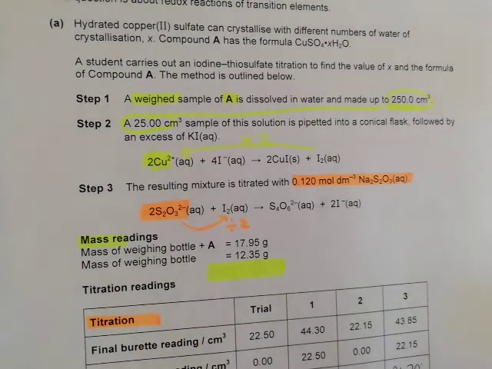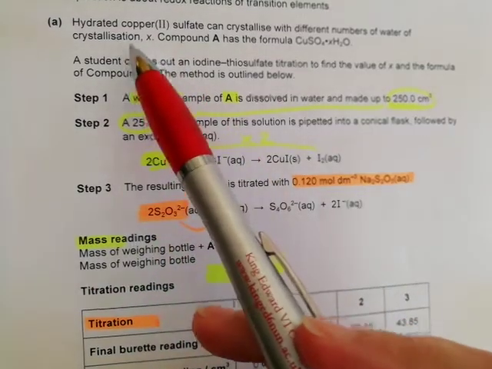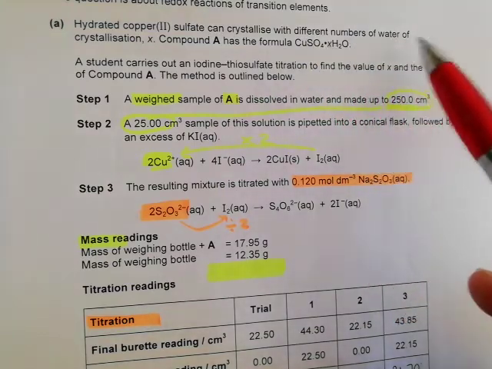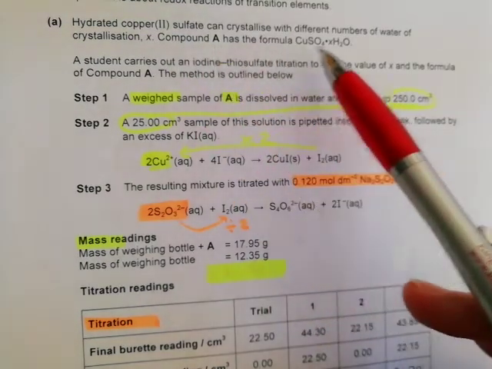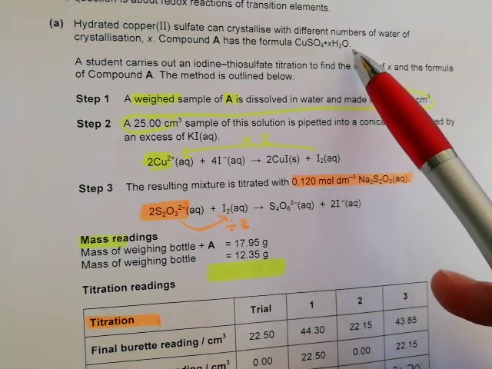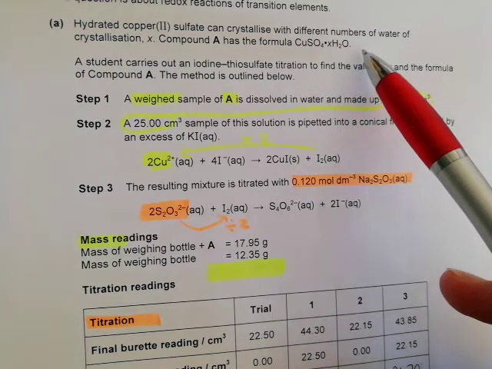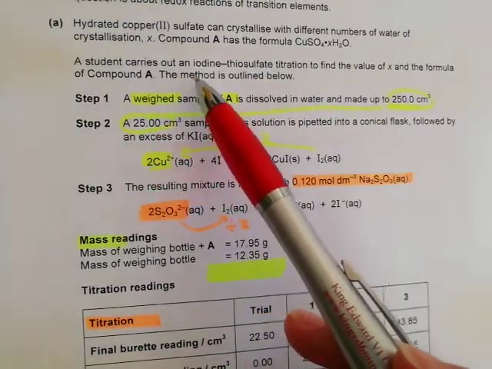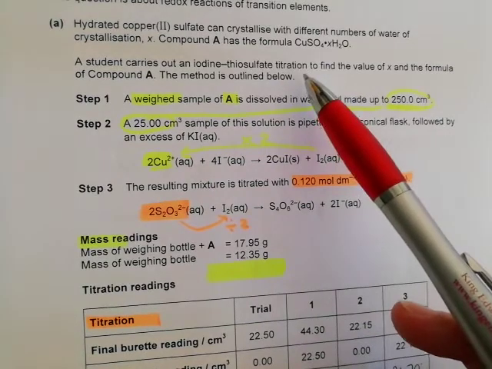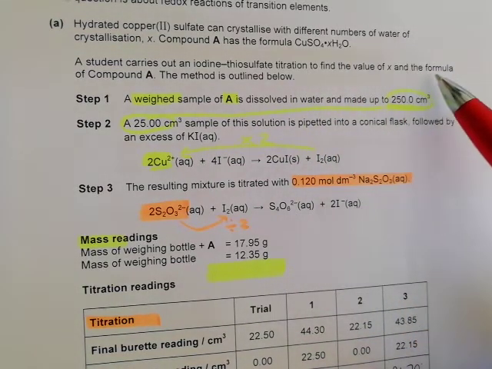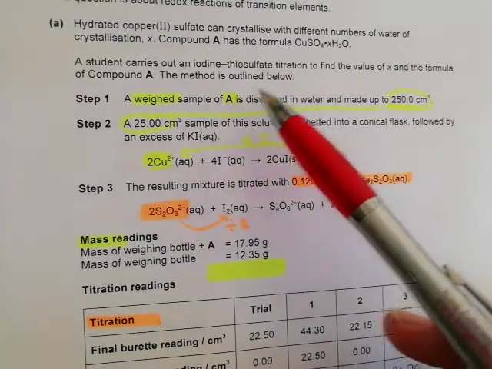Okay, what are we seeing then as we read through this question? We've got the hydrated copper sulfate, which can crystallise with a number of different waters of crystallisation. Compound A has the formula of that. We know straight away we're doing a water of crystallisation experiment. The student carries out an iodine thiosulfate titration, so we're going to do a difficult version of this to find the value of X and the formula of compound A.